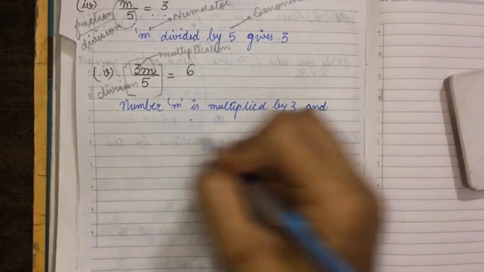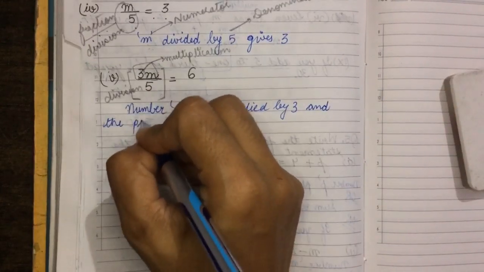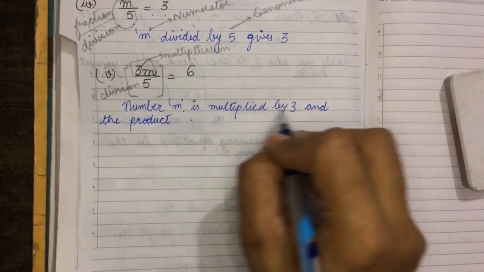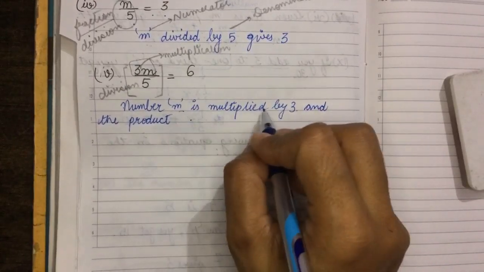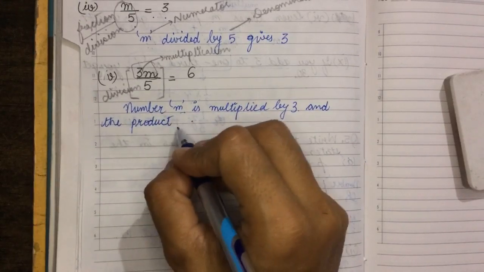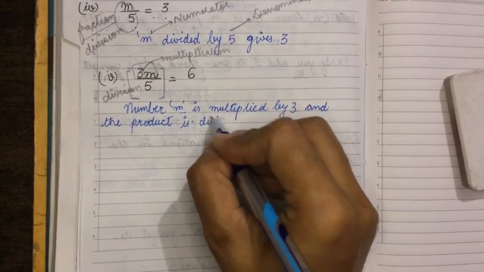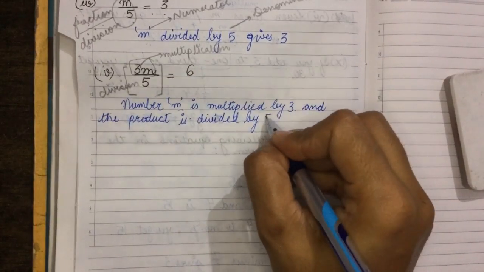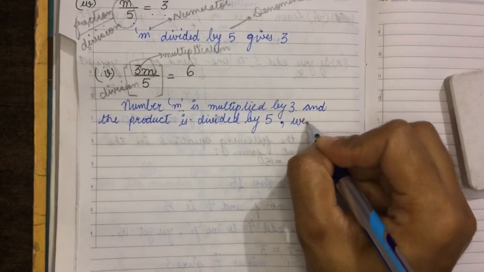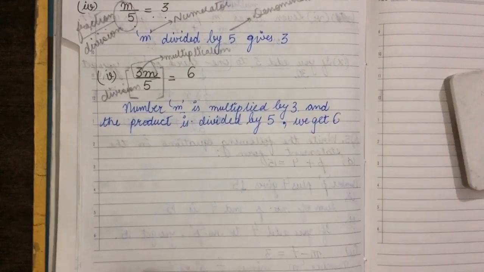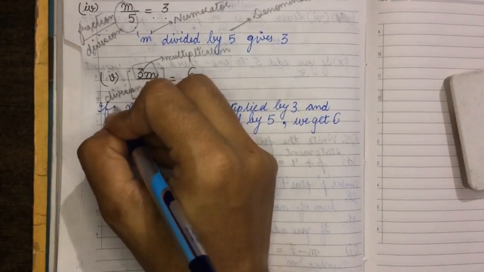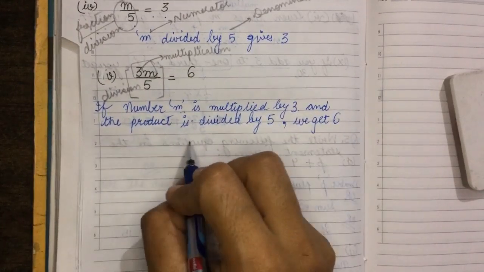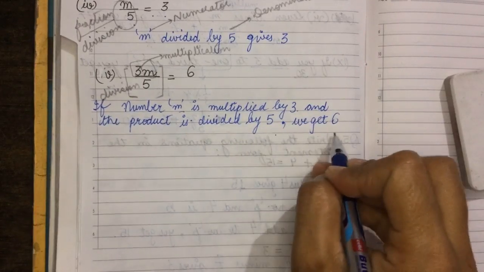And the product. Now product is the answer of multiplication. So when you multiply m and 3, it will be 3m. And the product 3m is divided by, then we have over 5. So that is divided by 5. We get 6. So I can write it this way. If number m is multiplied by 3 and the product is divided by 5, we get 6.